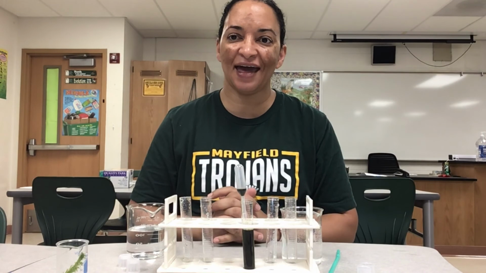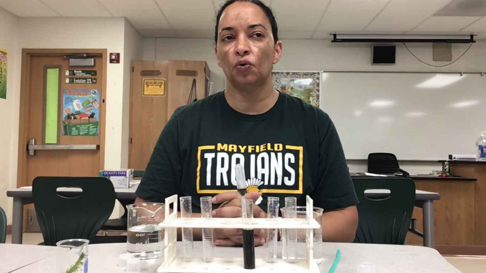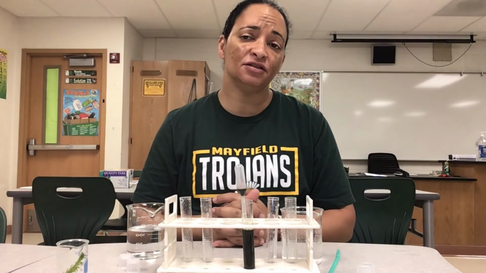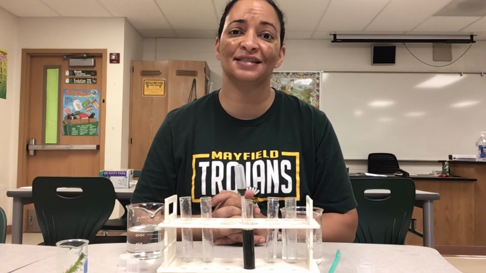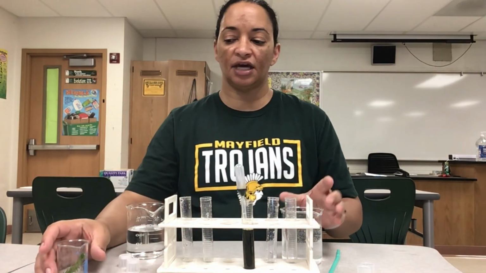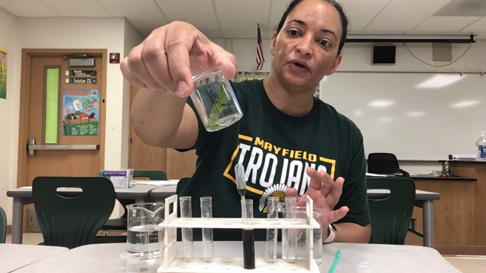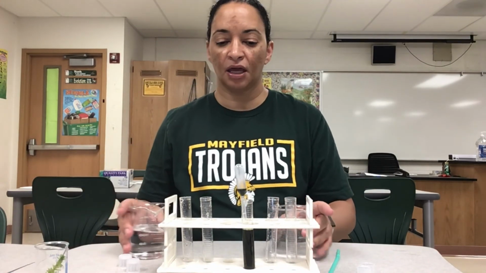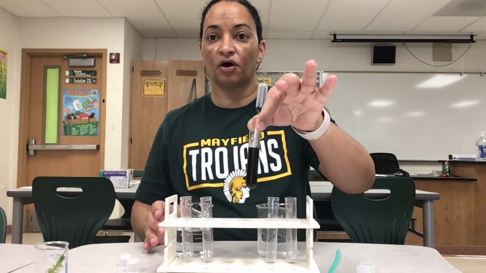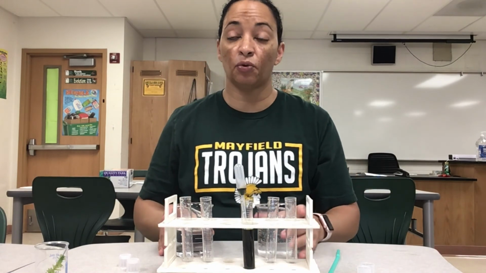Today we're going to be doing a lab to see if we can get some evidence for how aquatic plants can cycle carbon. So today we're going to be using an aquatic plant called Elodea, which I have in my little beaker here. And we're going to be using an indicator called BTB, which stands for bromothymol blue.